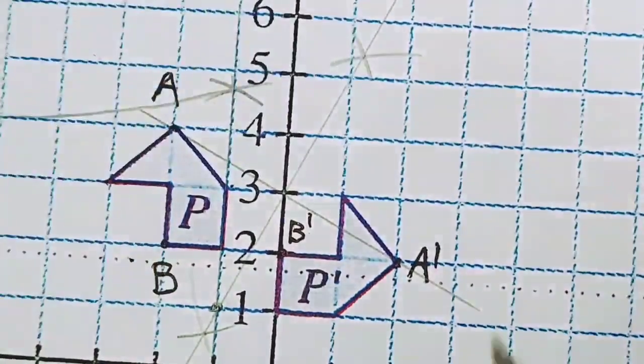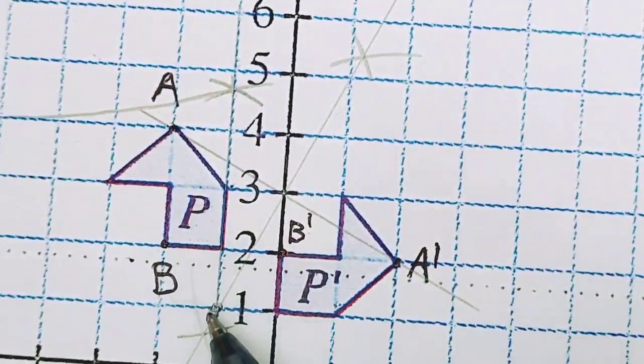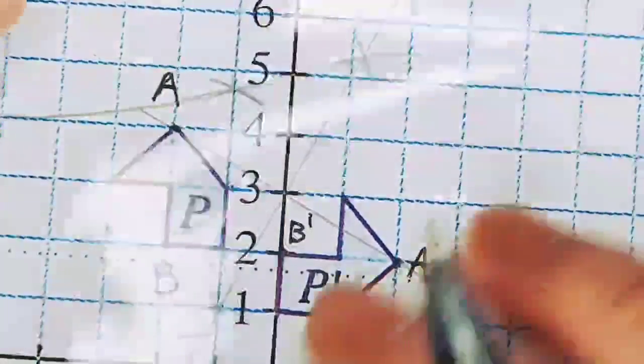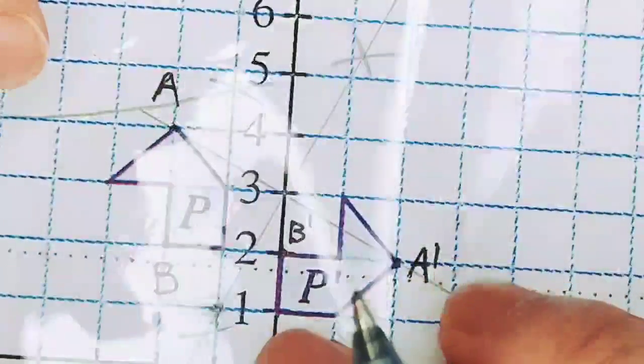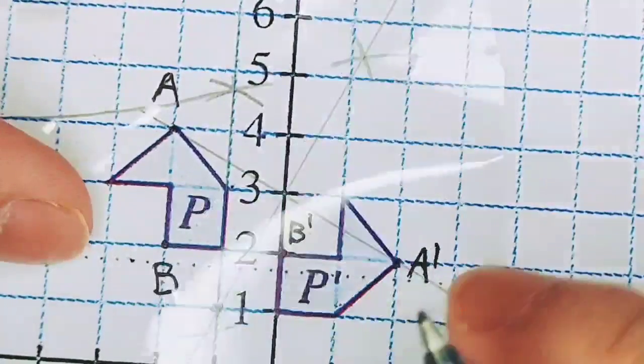In case you still cannot imagine this image coming from this object with this center, I got an idea to help your imagination. Here is a little piece of plastic. It is translucent.